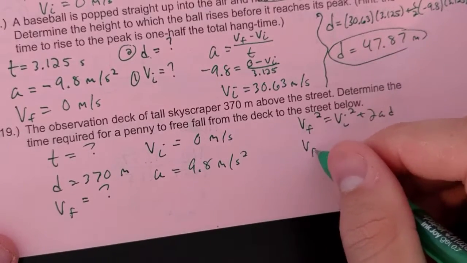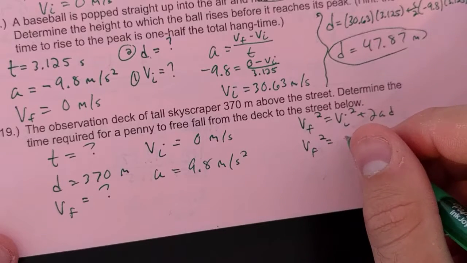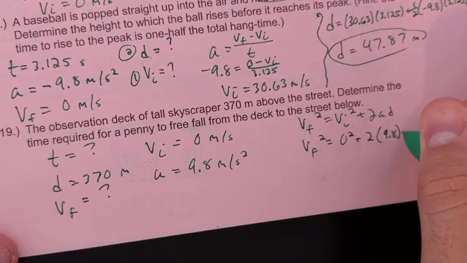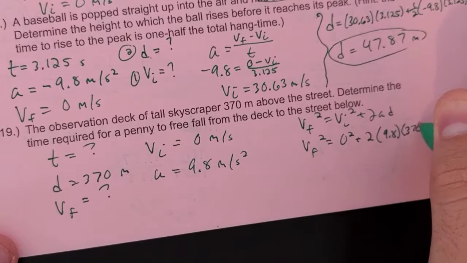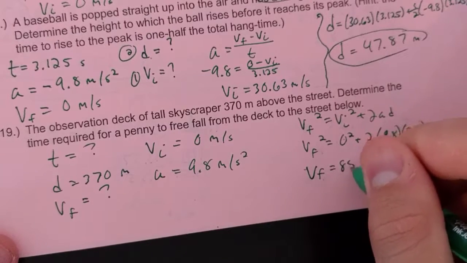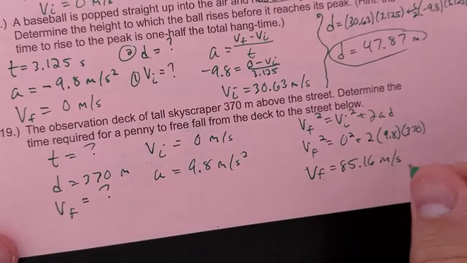So plug in your known values. So we're going to have 0 squared plus 2 times 9.8 times 370. And when you square root it, when you're done, velocity final should be 85.16 after you get done with all the evaluating and square rooting.